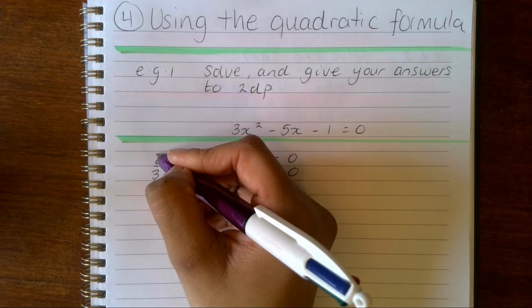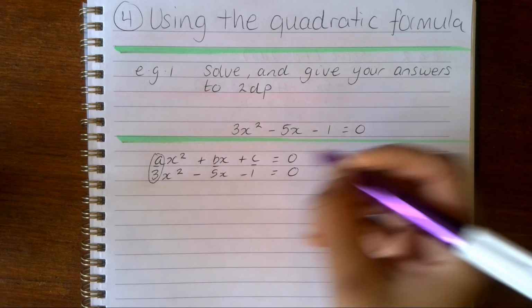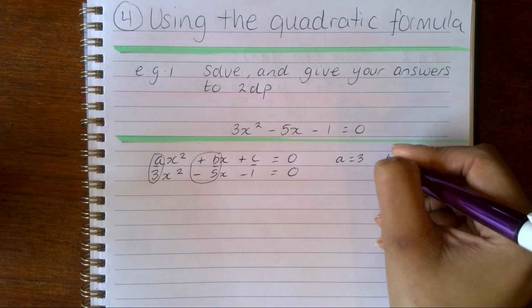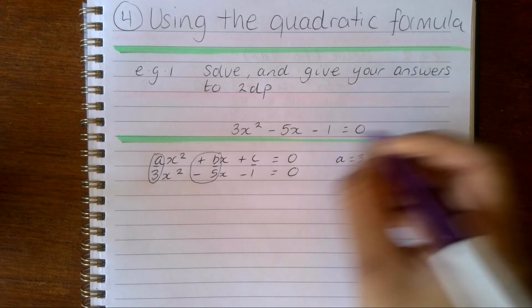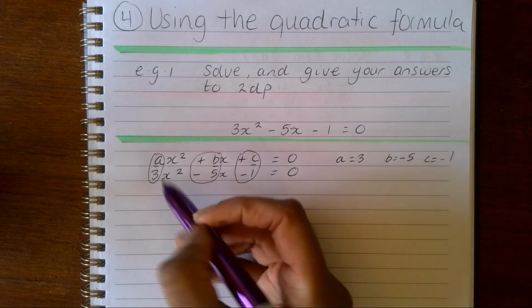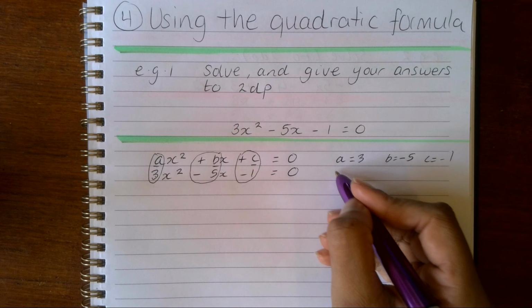A is 3. B, always take the sign, is minus 5. And c is minus 1. So don't forget a is positive 3, which is why a was just 3. So those are the three values we are going to use.